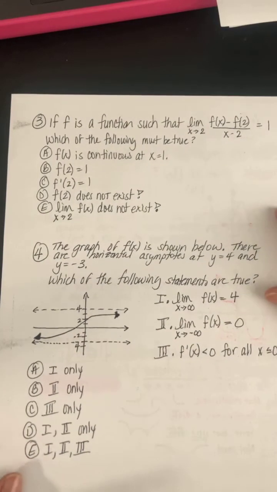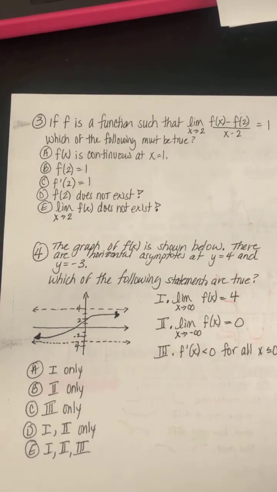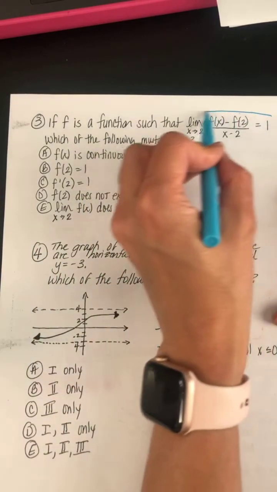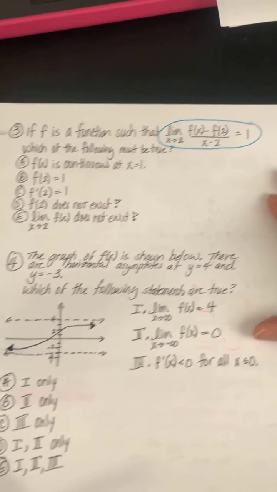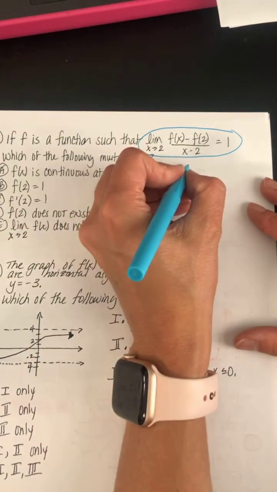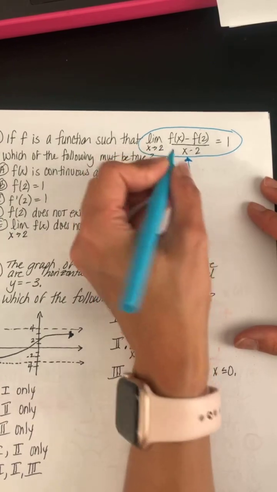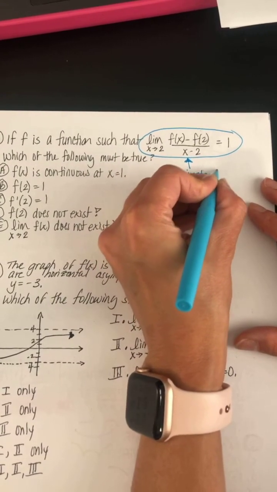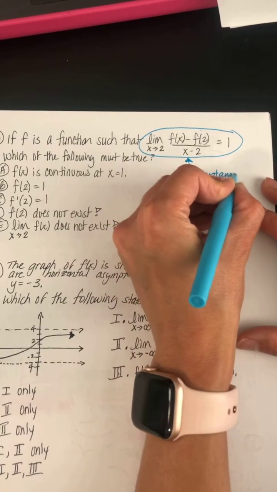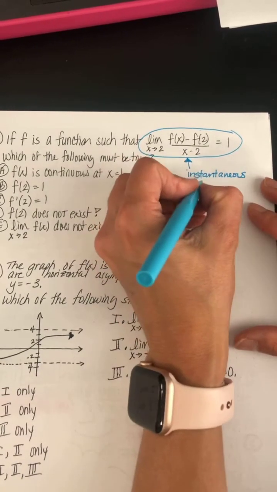All right, if f is a function such that the limit as x approaches 2 of f of x minus f of 2 over x minus 2 equals 1, which of the following must be true? And this is the part that is tricky. This should look familiar to you. It's actually using the form of finding the derivative, which we learned is also finding the instantaneous velocity. You guys remember that?